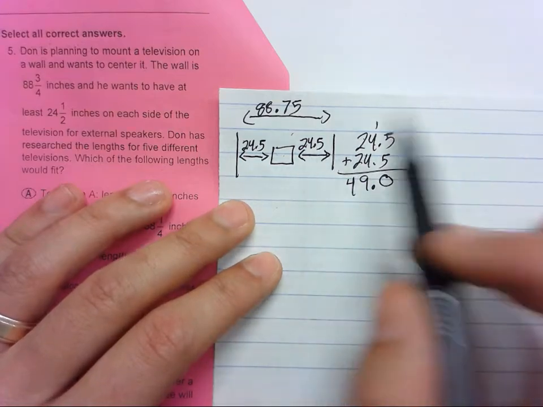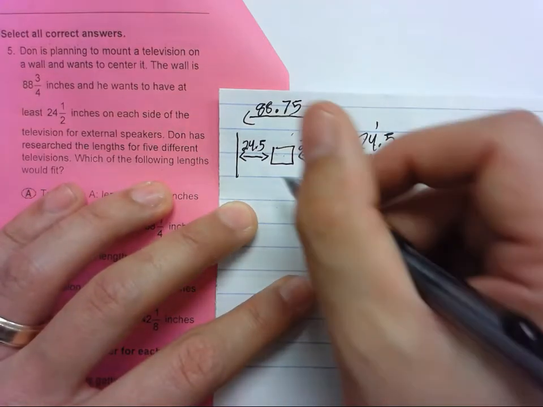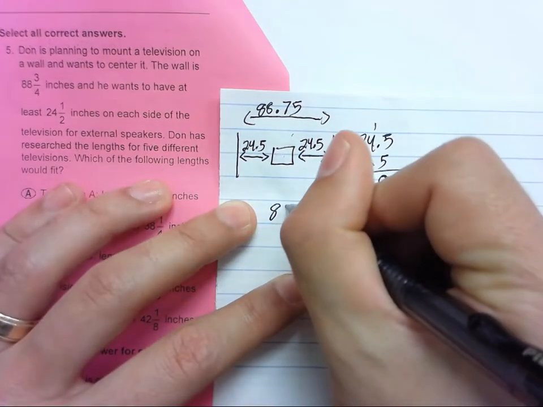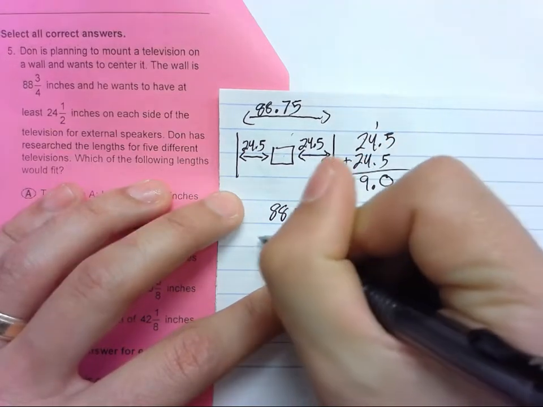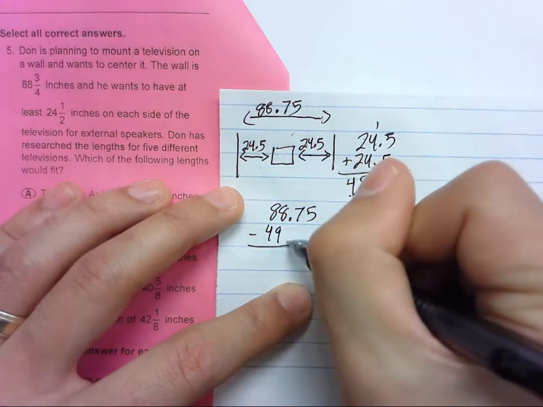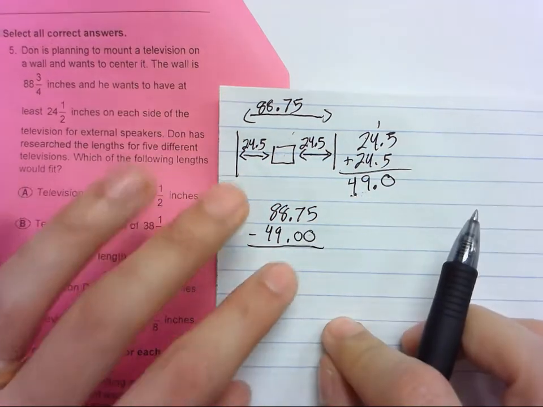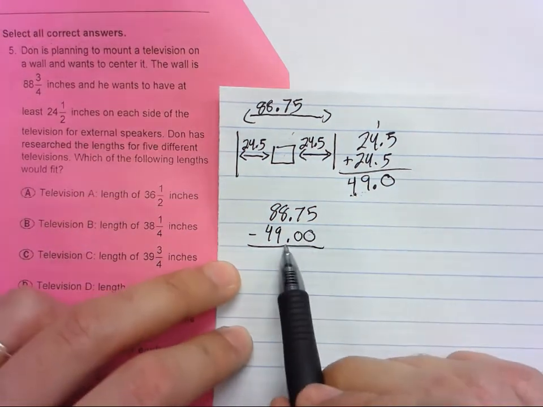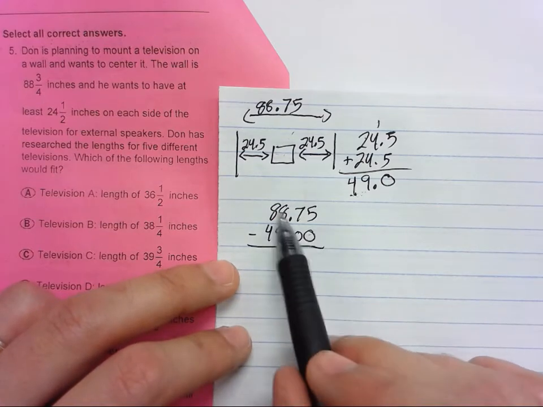So how much space is there for a TV? Well, the whole thing is 88.75 inches. But he cannot use 49 because he needs to keep that on each side. I'm sorry, 49 total, 24 1/2 on each side. So we need to take that away.